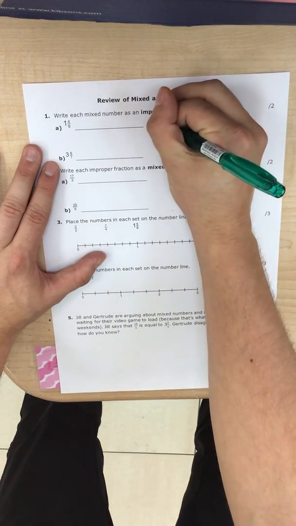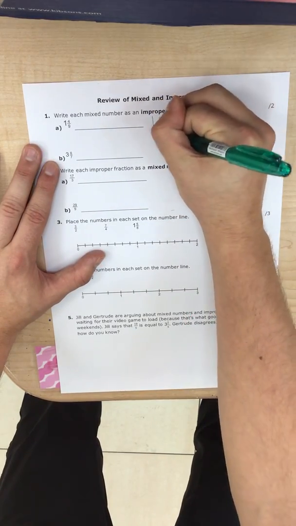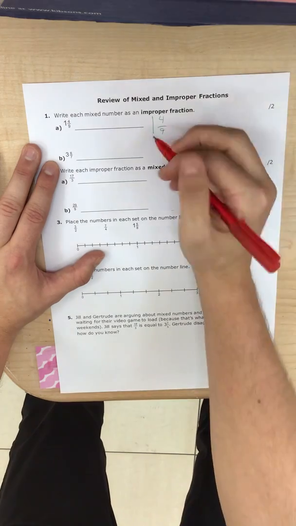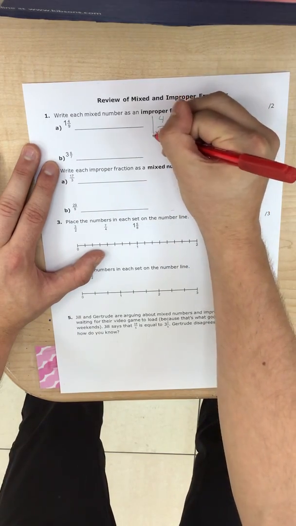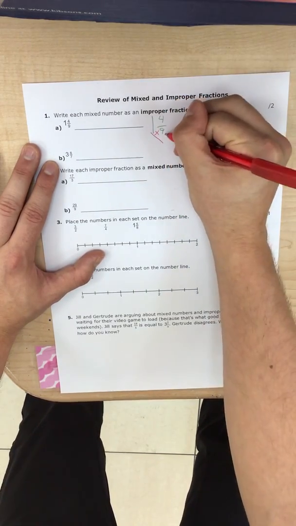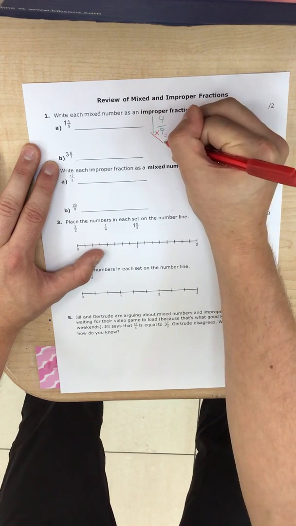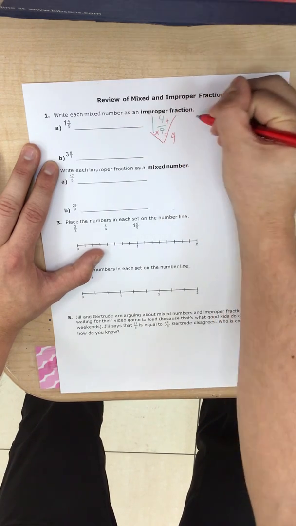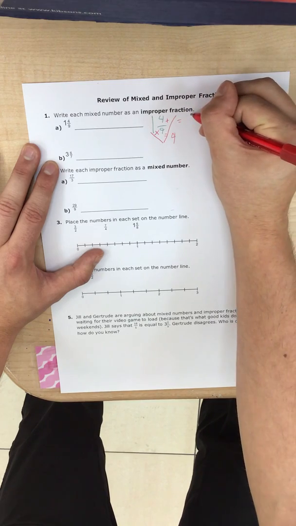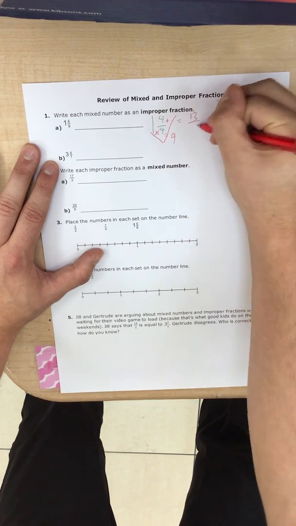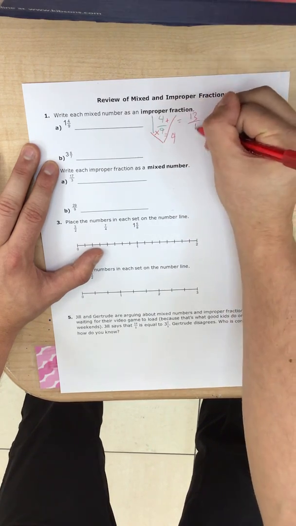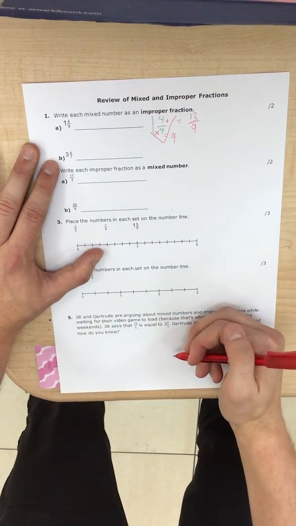So right away, question 1: write each mixed number as an improper fraction. All we need to do is write it out, right? We need to do our check mark method. So remember, we multiply first, 1 times 9, boom. Then that number is going to equal 9, and we bring that number up and add it to the 4. 9 plus 4 is going to be 13. The denominator stays the same: 13 over 9.